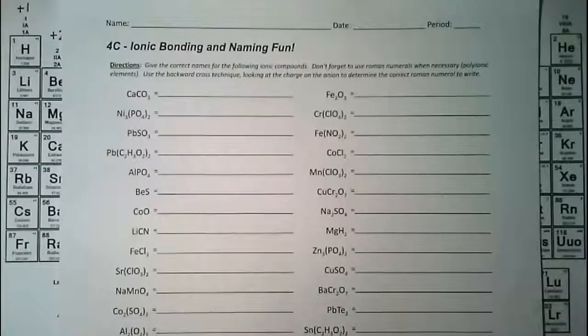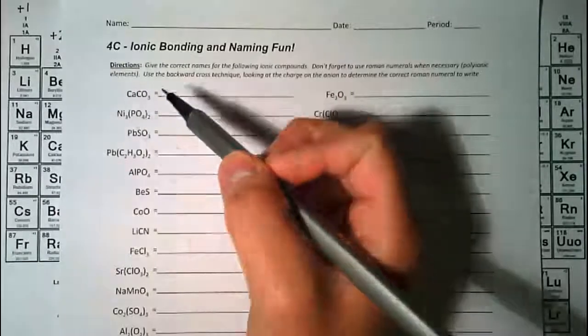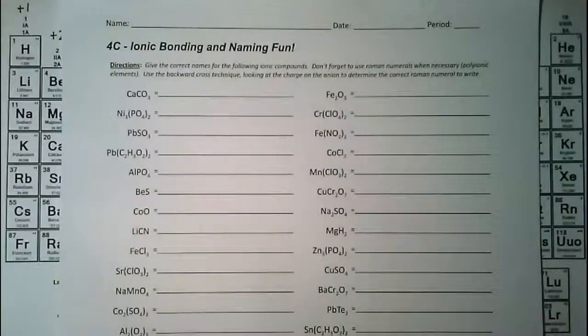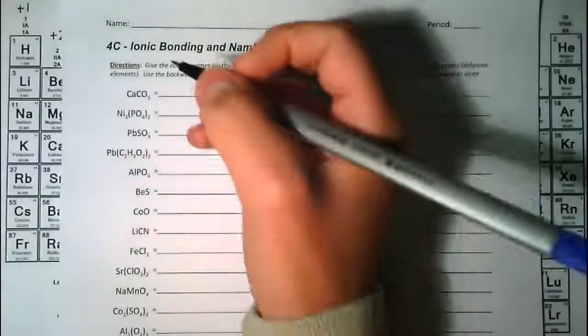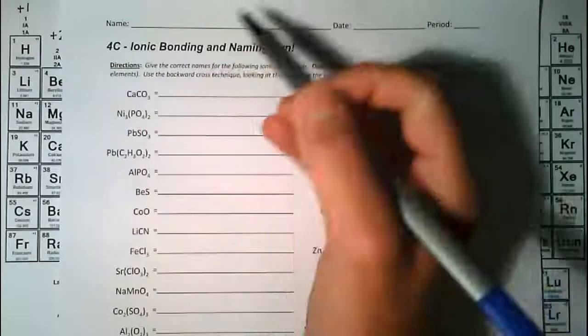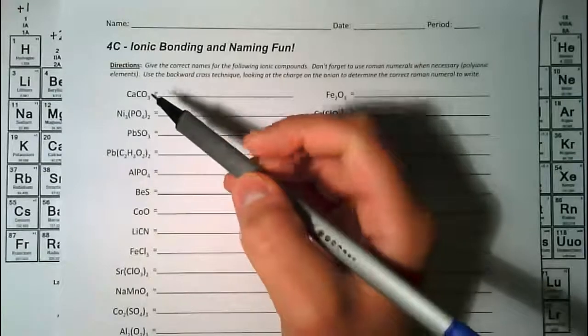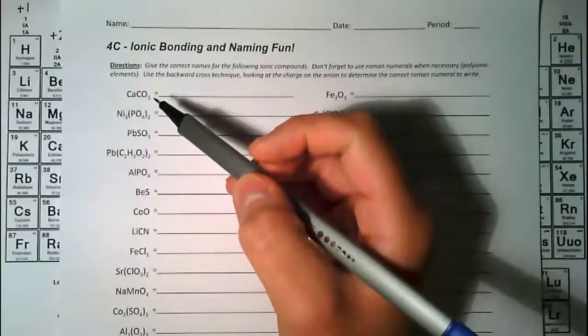So this first one is calcium and then CO3. Of course you need to know your polyatomic ions to be able to do naming correctly, and I know that CO3 is the carbonate polyatomic ion. Looking at this, it has a metal, calcium, and then the carbonate ion, so that's going to be a ternary ionic compound, and there is no transition metal.